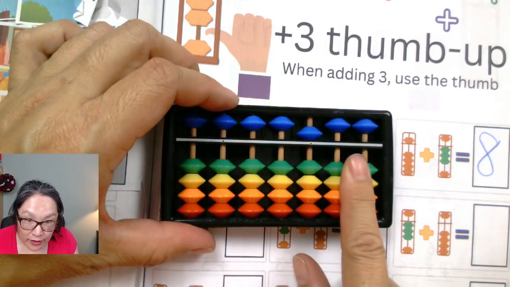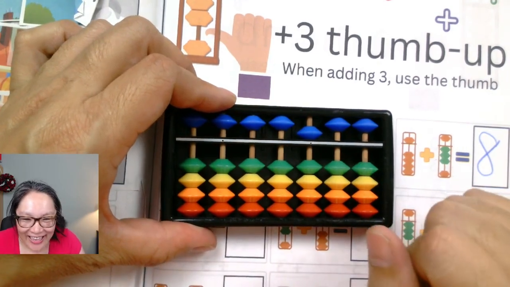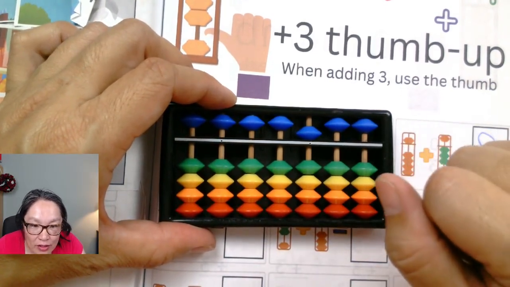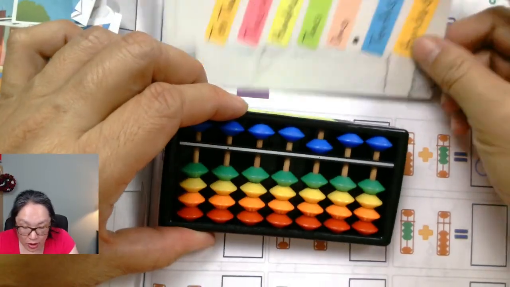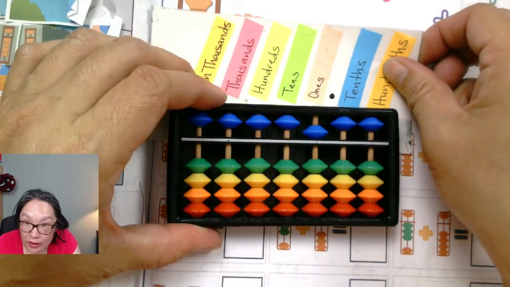Better tell Father to find Sean or something. I think most new people that are confused are lost because they don't know the places of the abacus. Oh, that's a good idea. So I can do this. I can put a label here and say the ones.